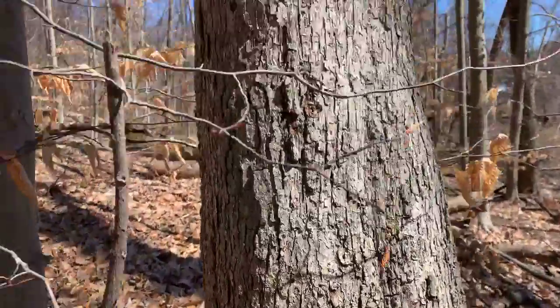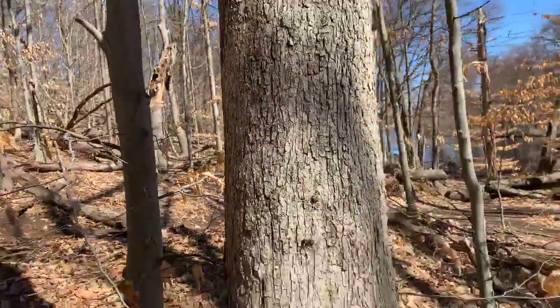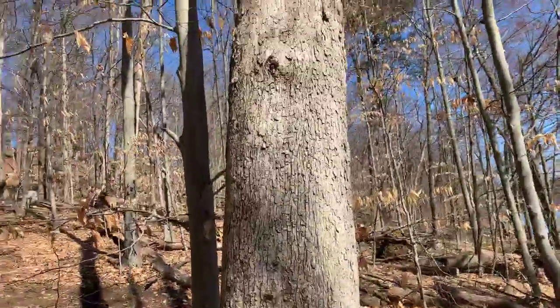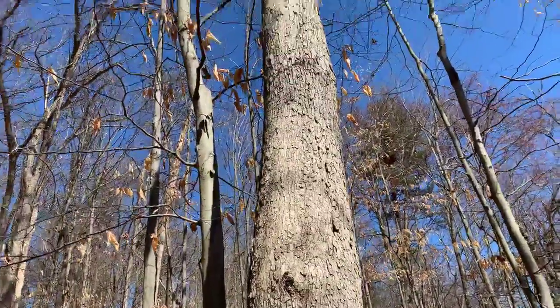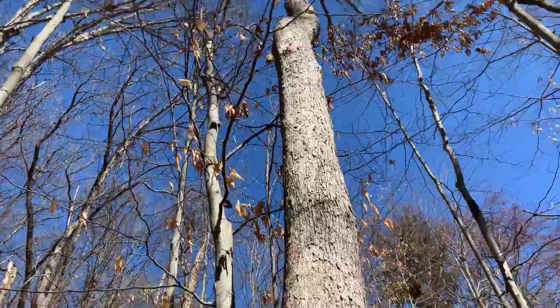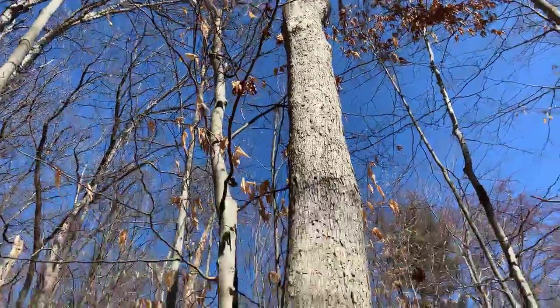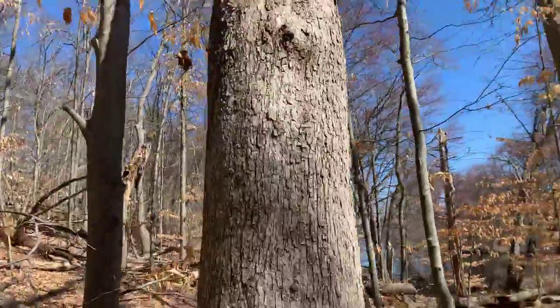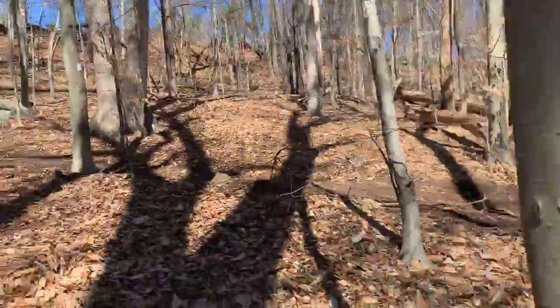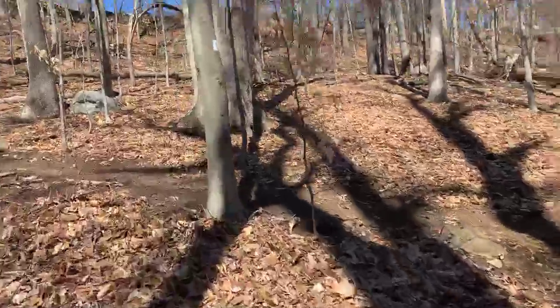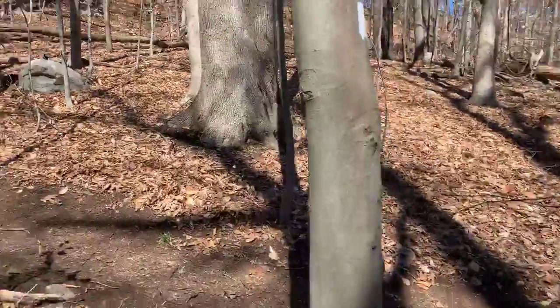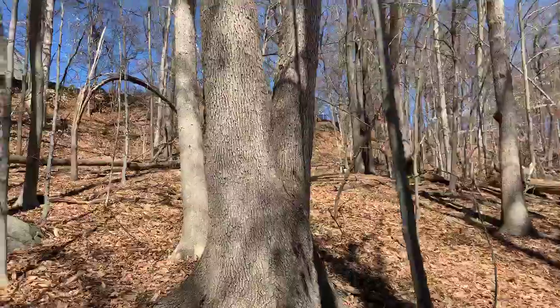And then the shape of this tree, it's very sinuous. As you go up, you could see it shifts in one direction to another. There's a real kink in it right there, and then it's shifting over to the other. This is a suppressed white oak, and I want to show you now what a faster growing white oak bark looks like.